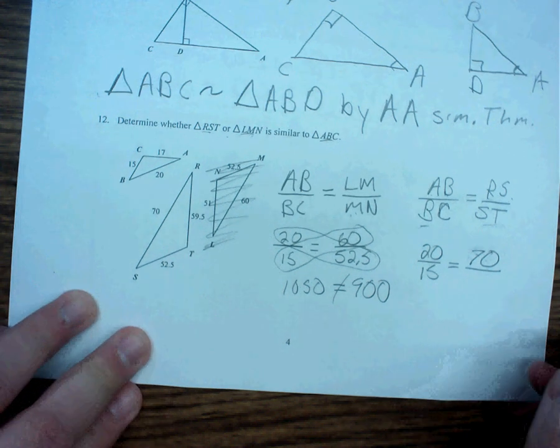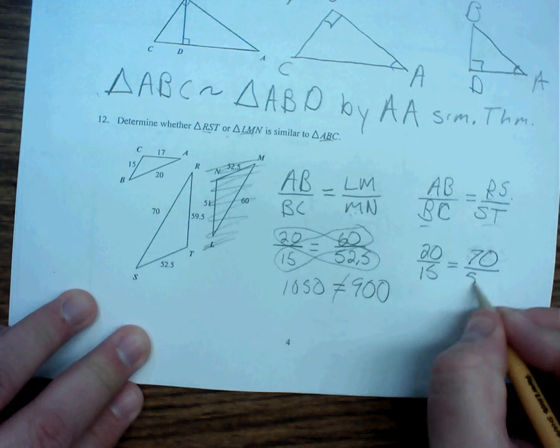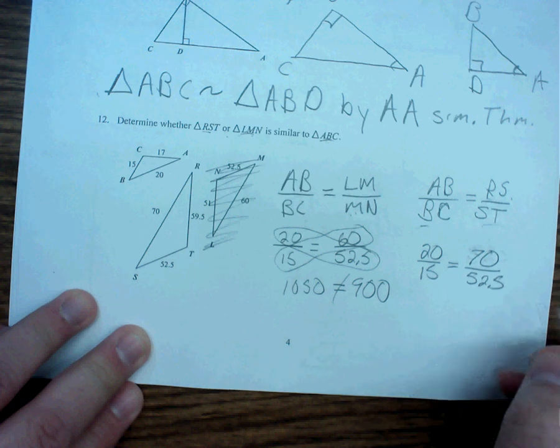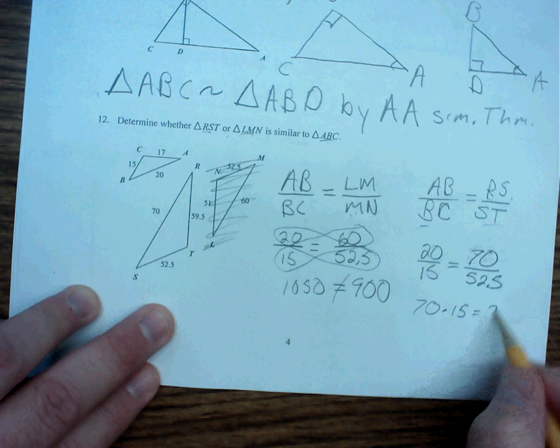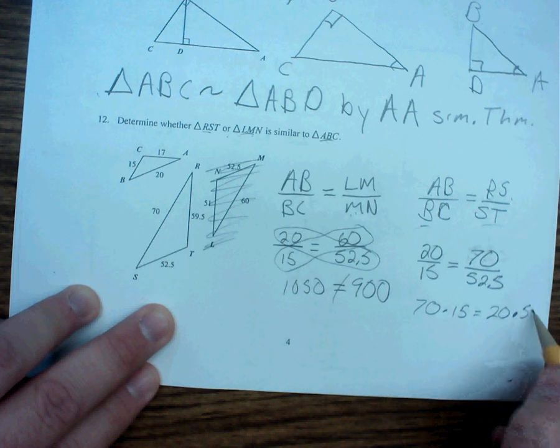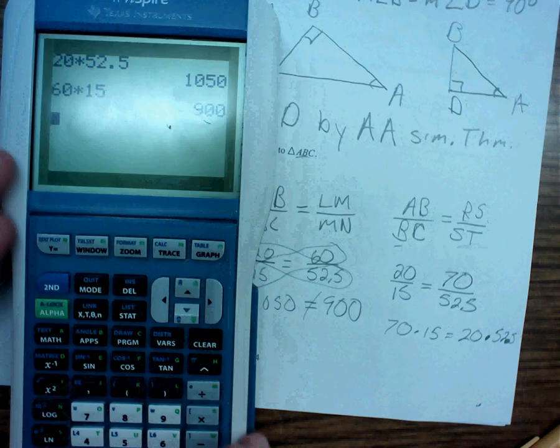This is the first thing in the morning stuff. Oh, and then ST is 52.5, right? Yeah. All right. So again, I'm going to say 70 times 15 is equal to 20 times 52.5. Let's see what we get.